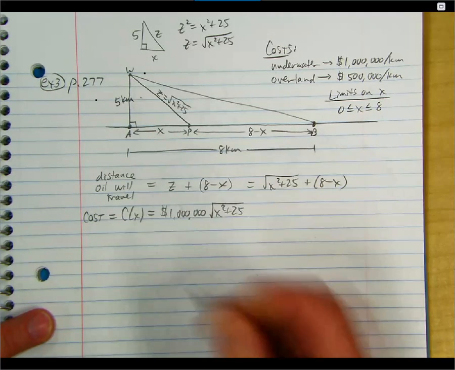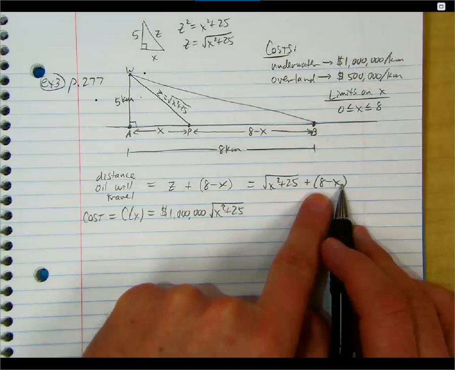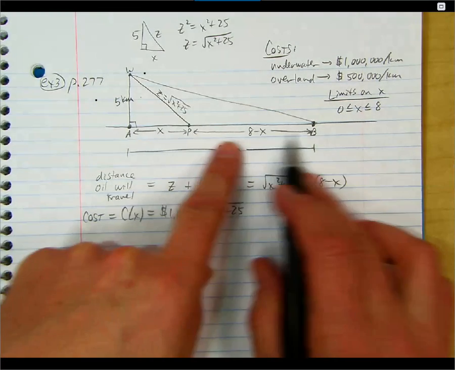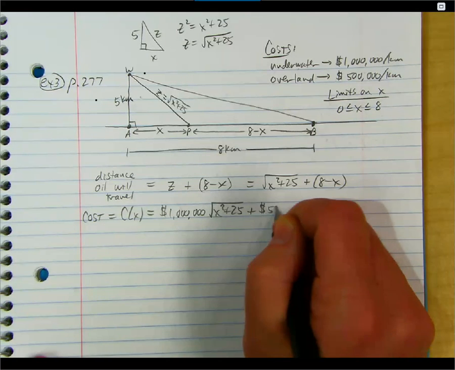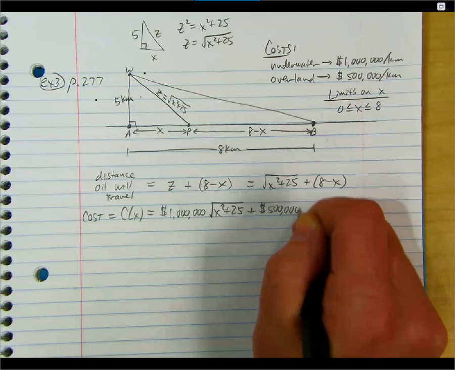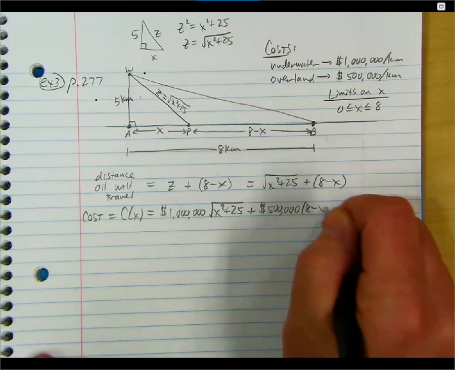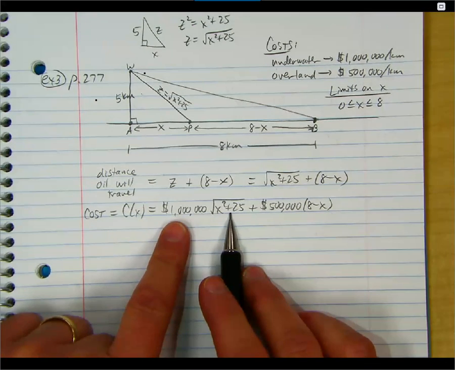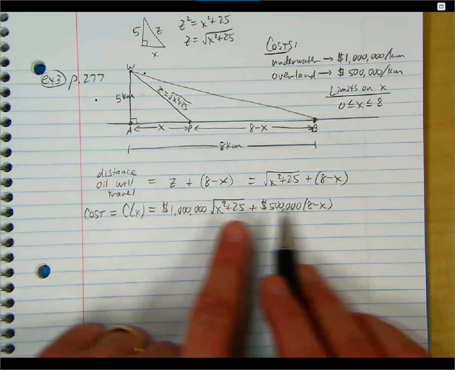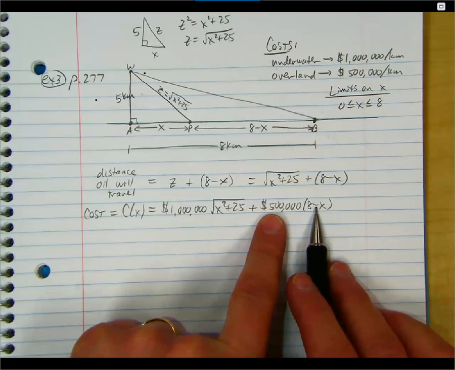Okay, it's getting complicated here. Next, we have the 8 minus x distance, which I think we can see is on land. So that means we're going to add $500,000 times the 8 minus x. At this point, we have a cost for laying the pipe underwater plus the cost for laying the pipe over ground.